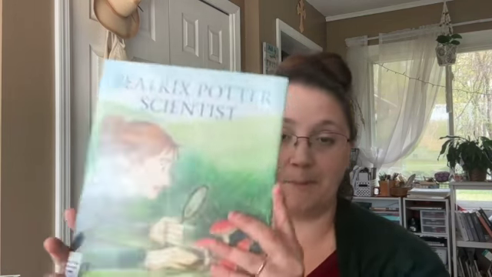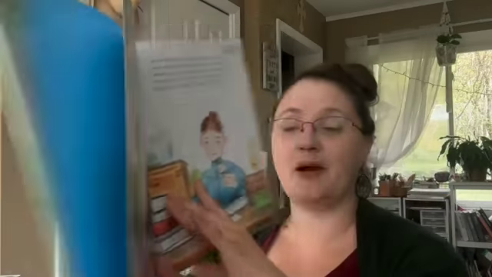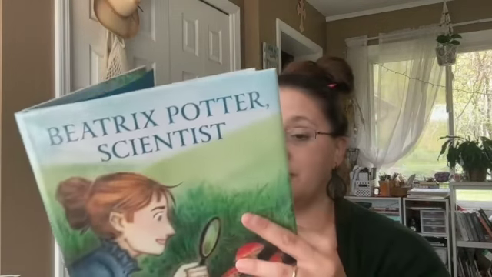But that will be the first one we do, and that's the person who wrote the Handbook of Nature Studies. It's a fun, cute book. I love it. I just haven't purchased it yet. We'll also be doing Beatrix Potter, Scientist. I found this at my local library. It's a very short book, but it talks about her and really about how she is a scientist.